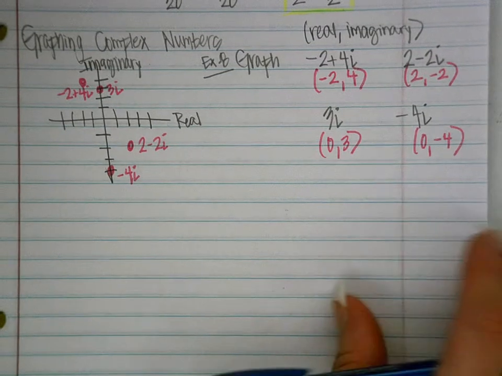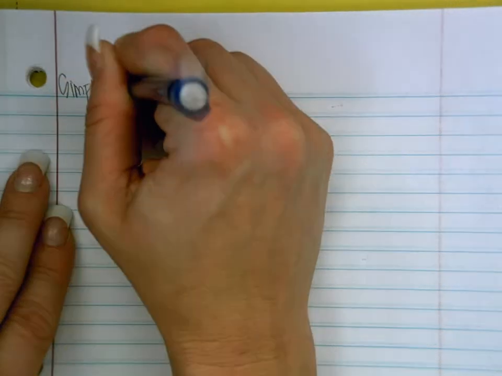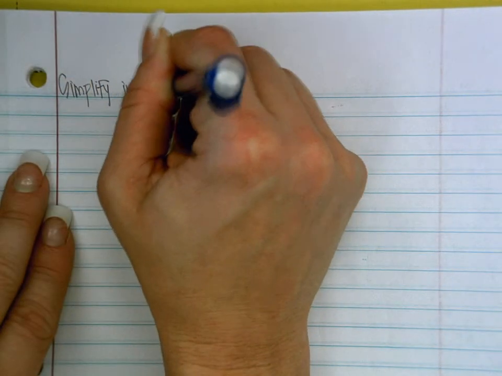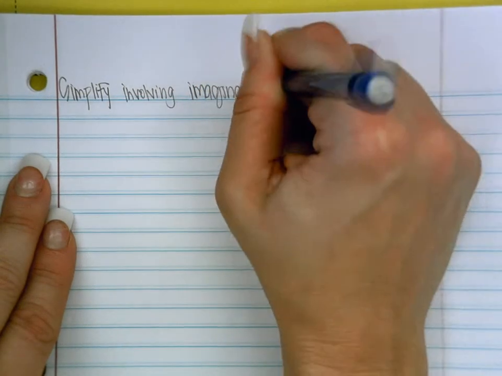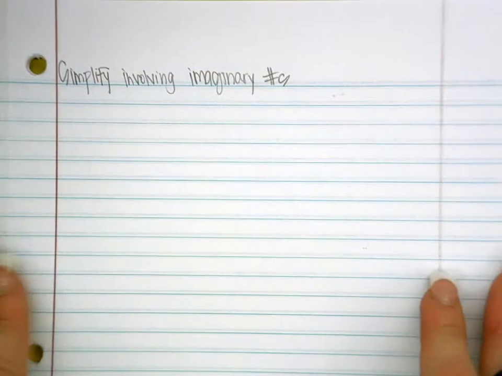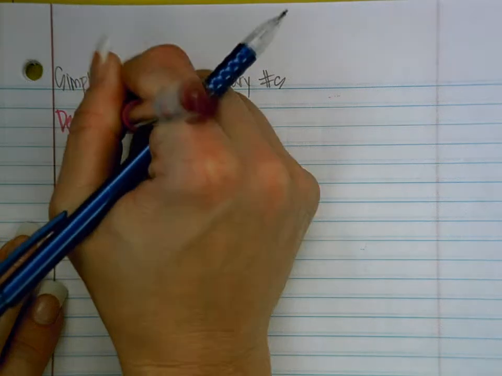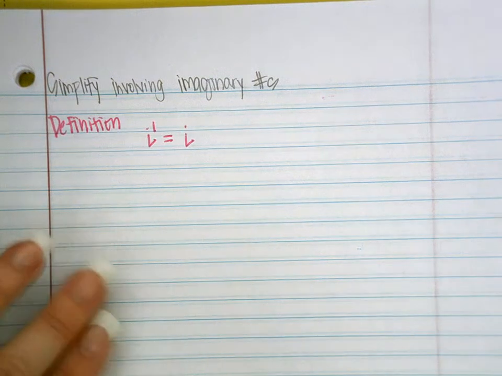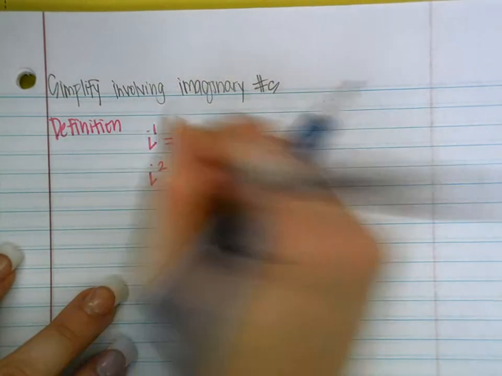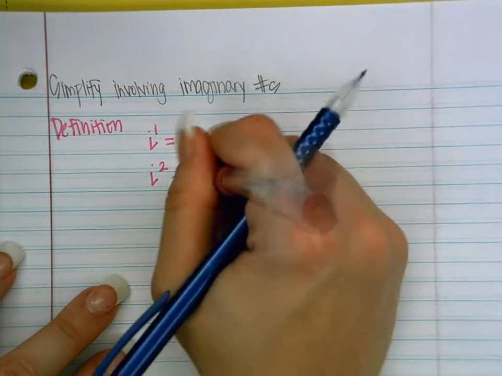Okay, and then the last thing that we're going to do is simplifying with i's. Okay, so simplify involving i's. We'll say involving imaginary numbers. Okay, so simplify involving imaginary numbers, okay? You know that by definition, we did this the other day, okay? That by definition, i to the first is equal to i. Makes sense, right? What did we say was i squared? i squared is equal to what? -1.